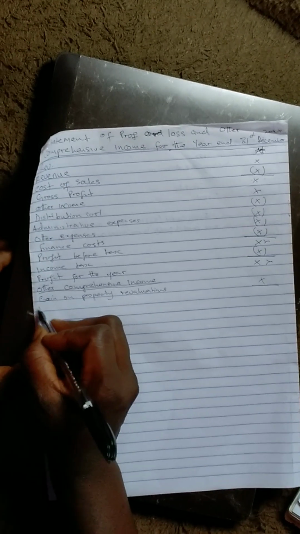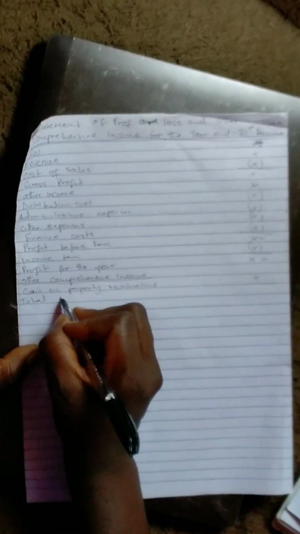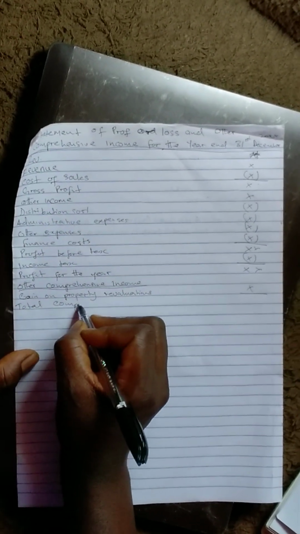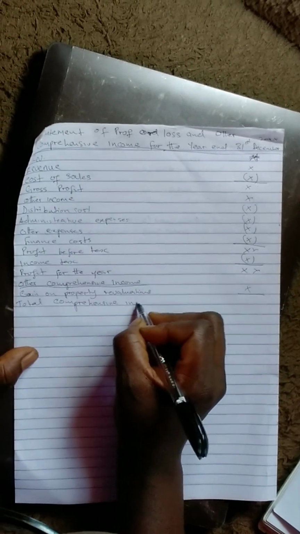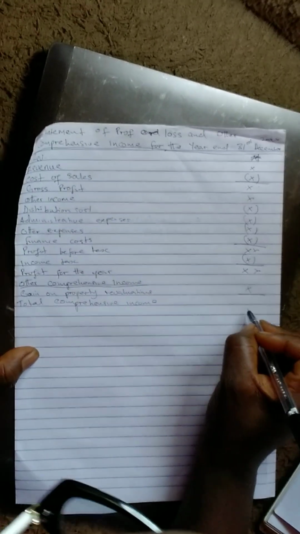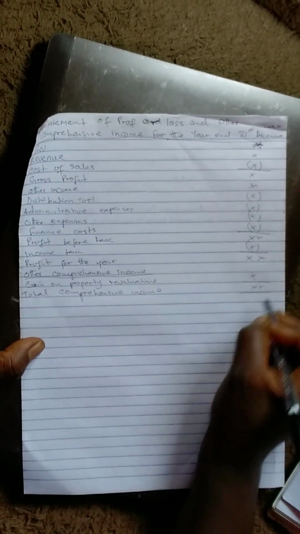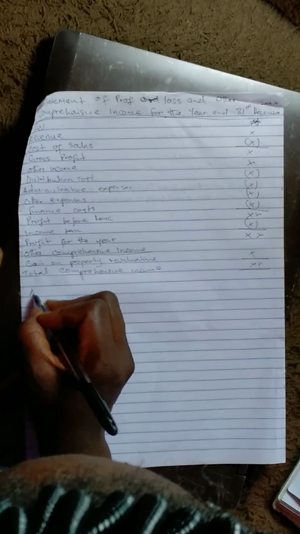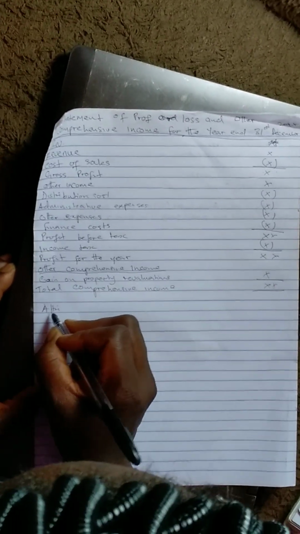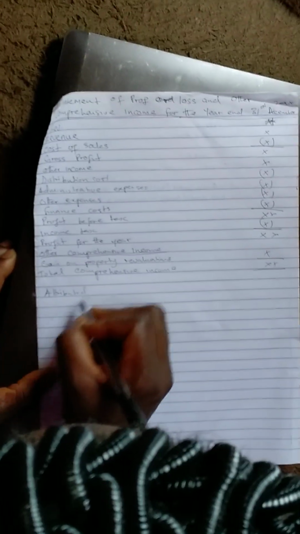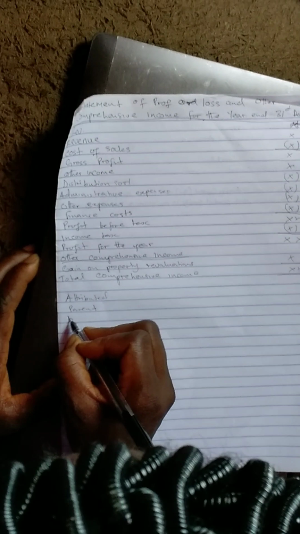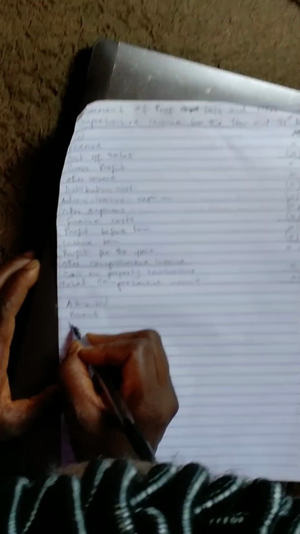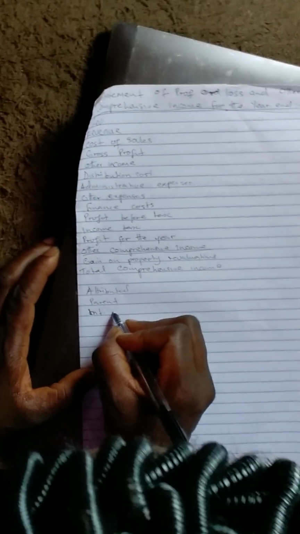Whatever you have will be your total comprehensive income, which will be attributed to the parents and other non-controlling interest holders.